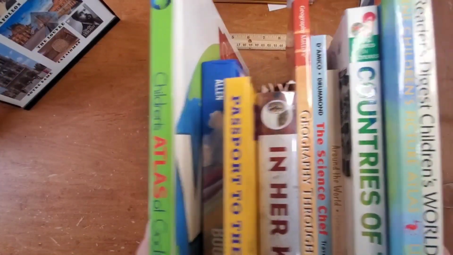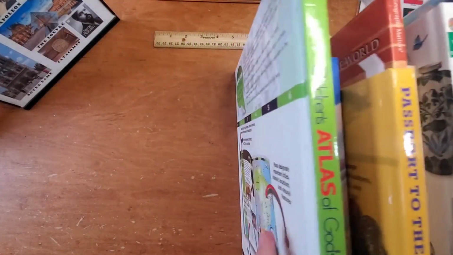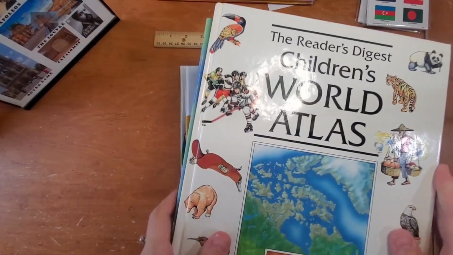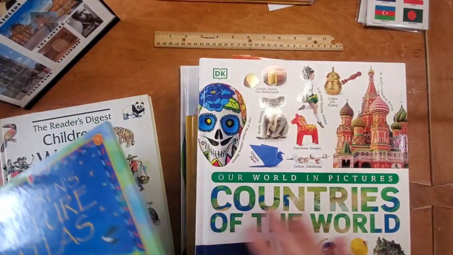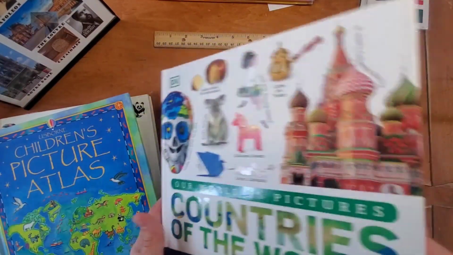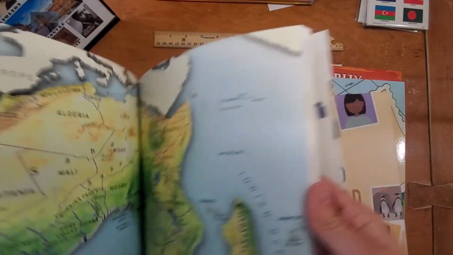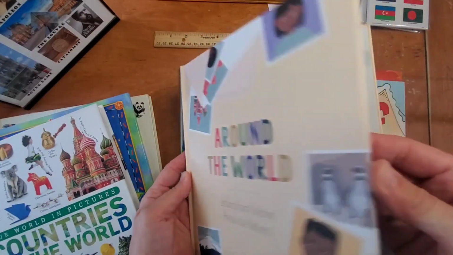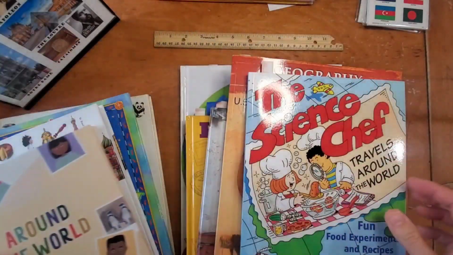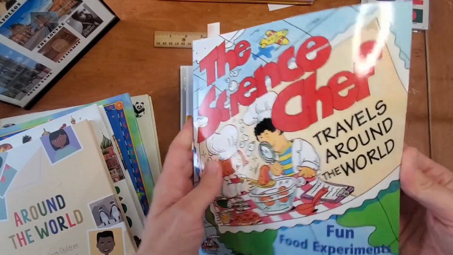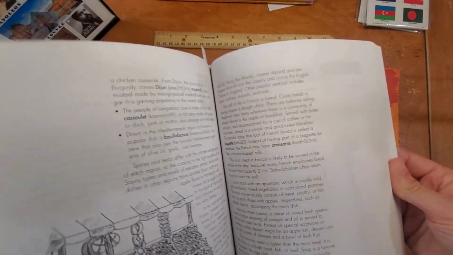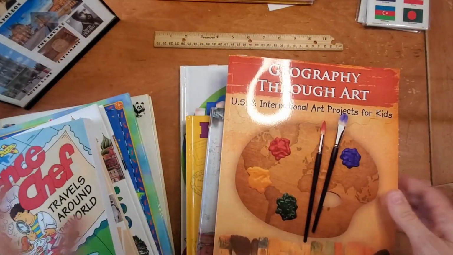Here are some other possible resources that I might pull out when we're studying a certain country. Things like atlases, things that go over different countries in the world. This one is new for this year, Around the World, Letters from Children Across the Nations. So that looked really interesting to me. We haven't done that yet. Science Chef Travels Around the World. Again, sounds really interesting. But we have not tried that yet.